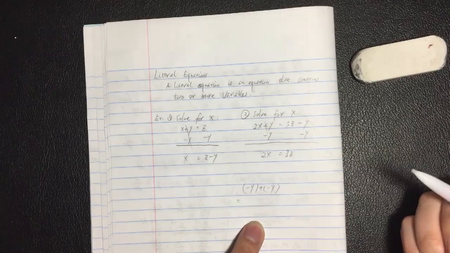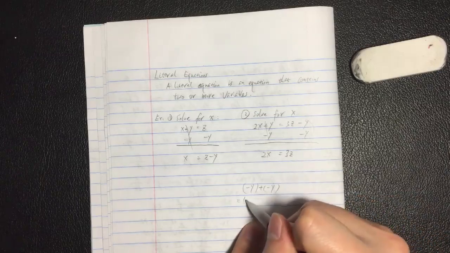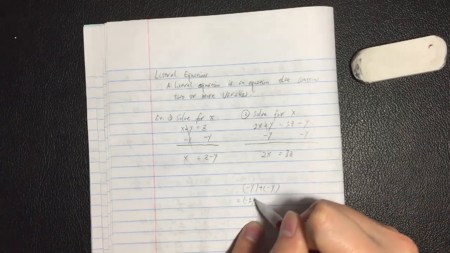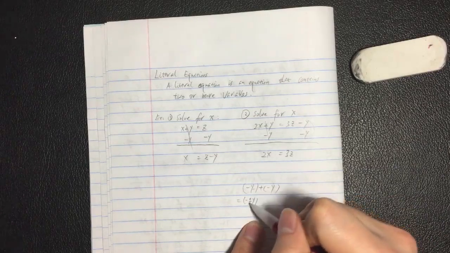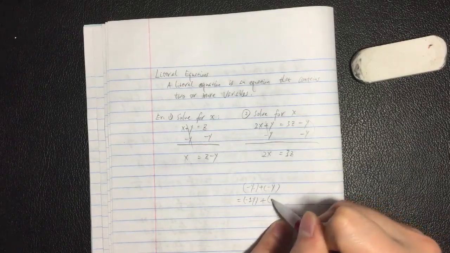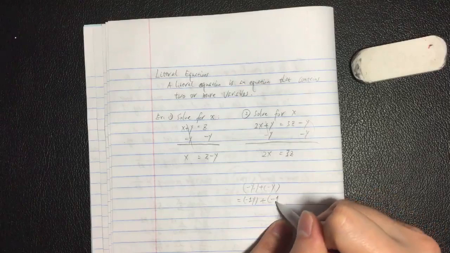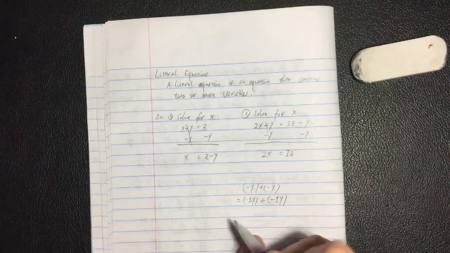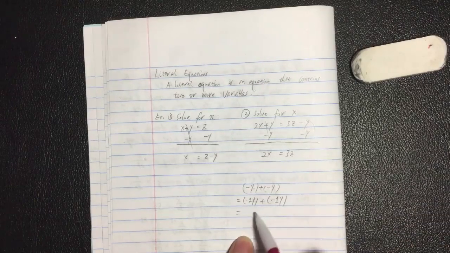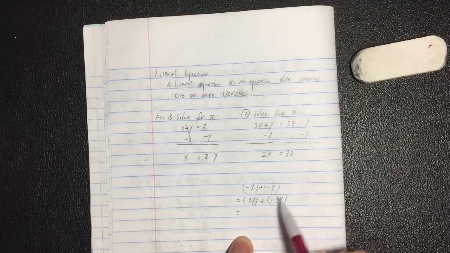If there's no coefficient, we assume the coefficient is 1. Y by itself is the same as 1y. Combine like terms means add the numbers together. Negative 1 plus negative 1.